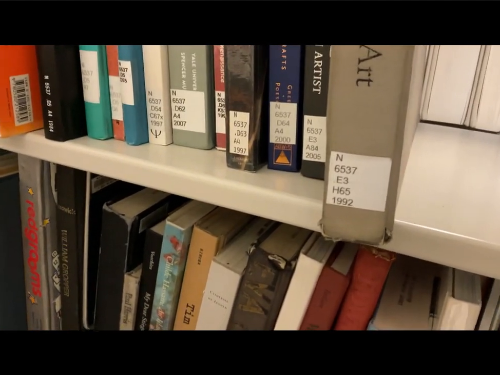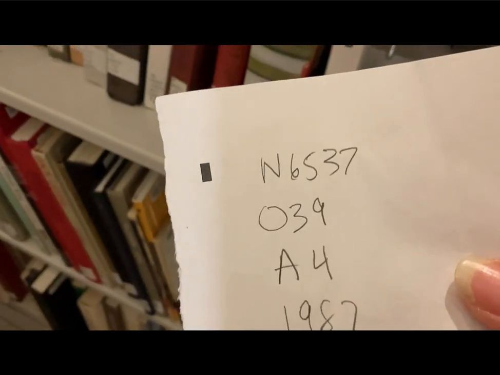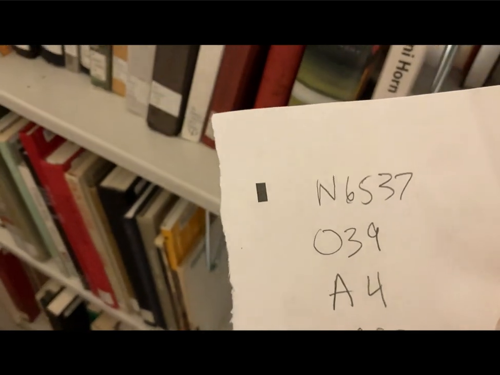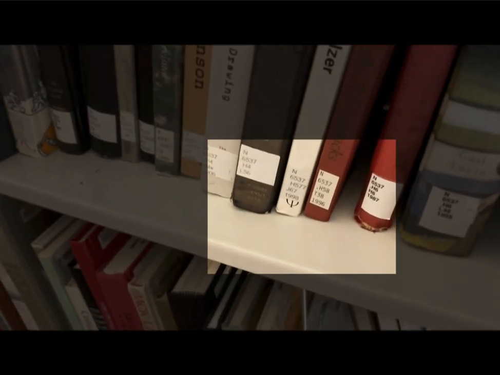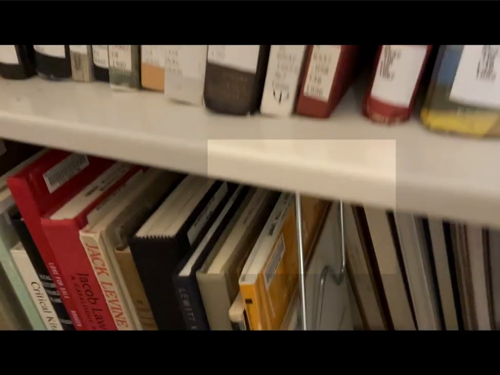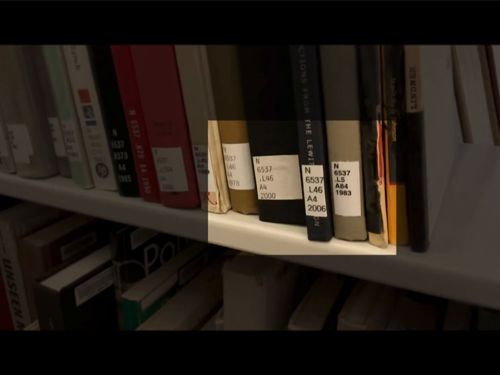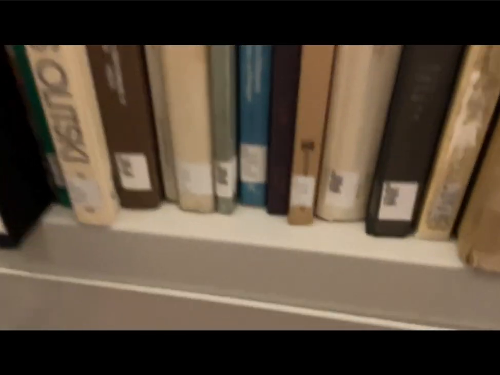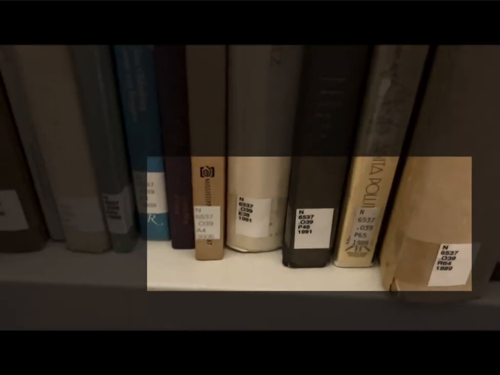So N6537, let's go back to our note, and then O39. All right, we are at H, down a little bit lower, L, and O, and it's a little tight in here, and it's not focusing.